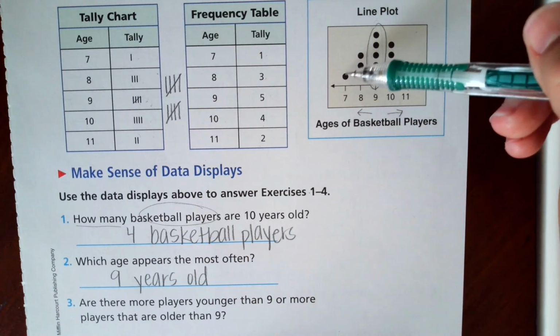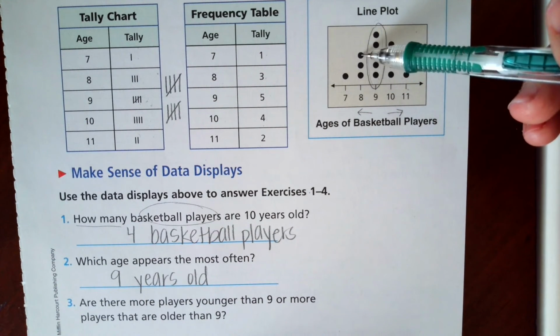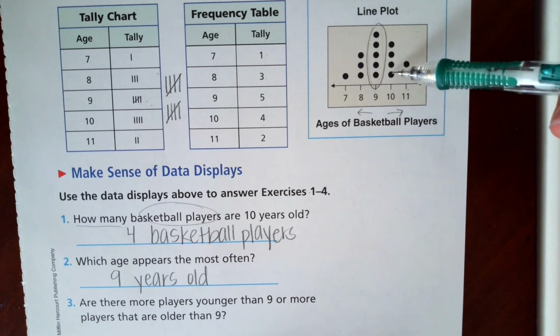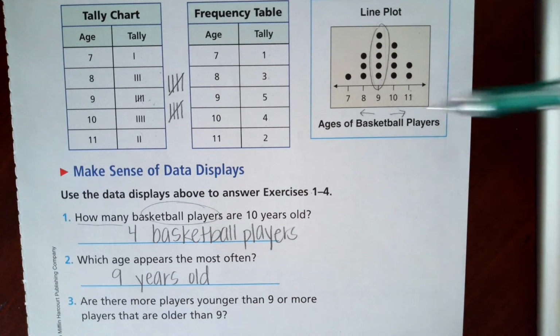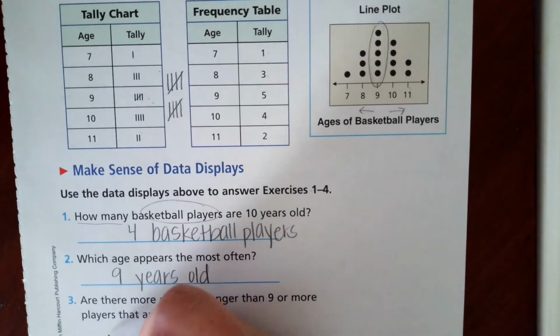So for 7 and 8, we have 1, 2, 3, 4. For 10 and 11, we have 1, 2, 3, 4, 5, 6. So there are more children older than 9.